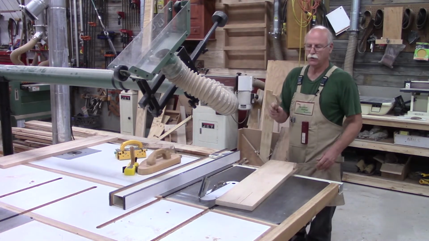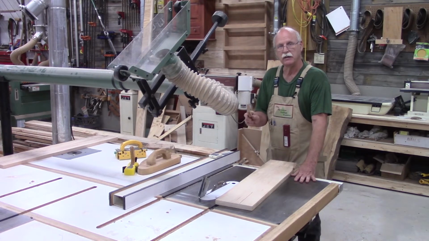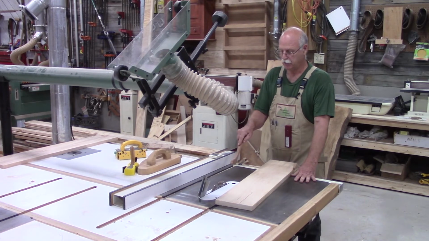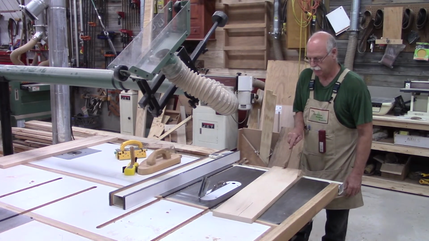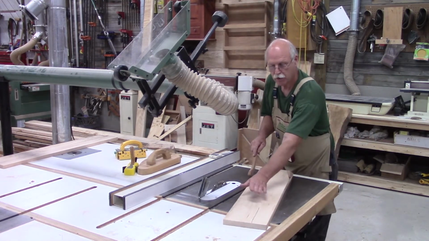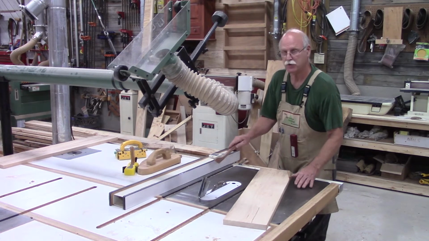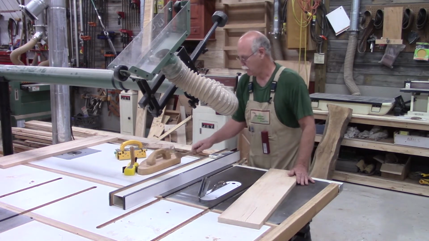Many people will use a push stick. With a push stick, it is difficult to control those three forces. It is difficult to control down, straight forward, and to the side. And when you do, the board can actually move when you try to push it into the fence. So this is not the proper tool to rip cut with.